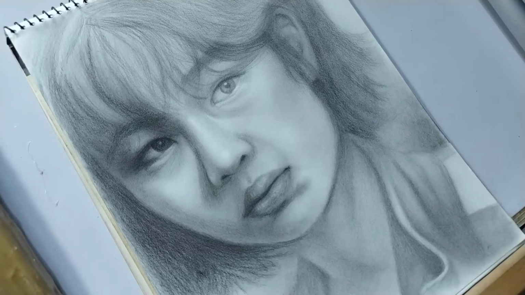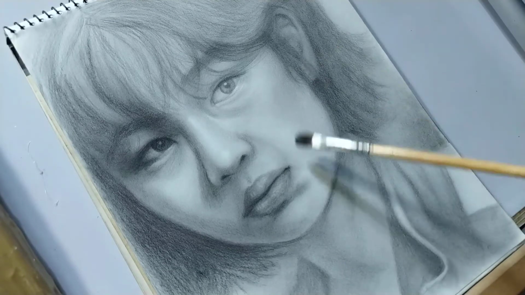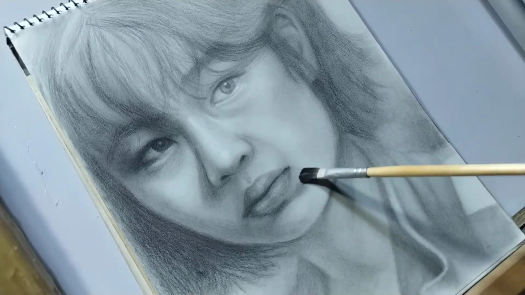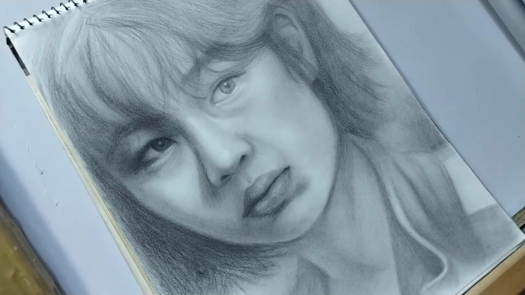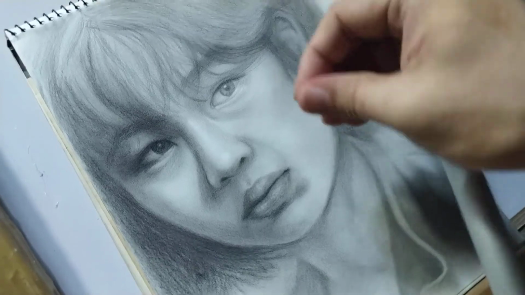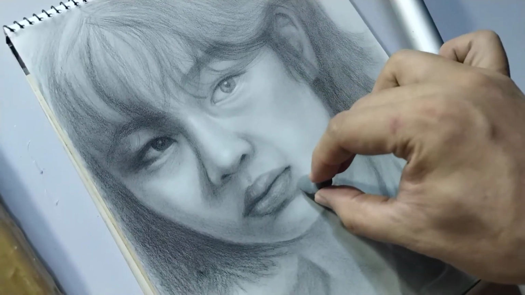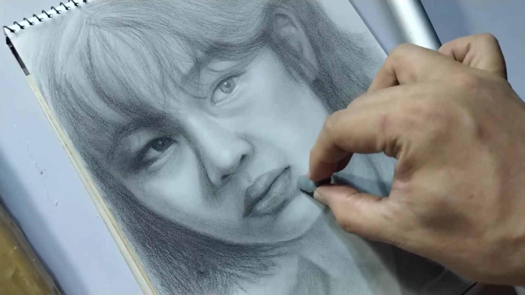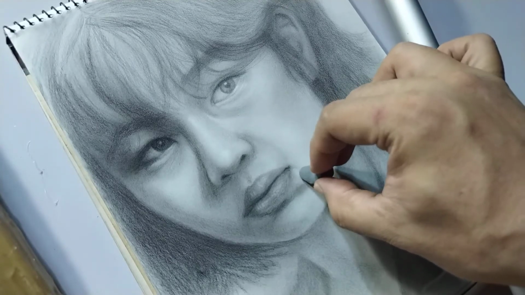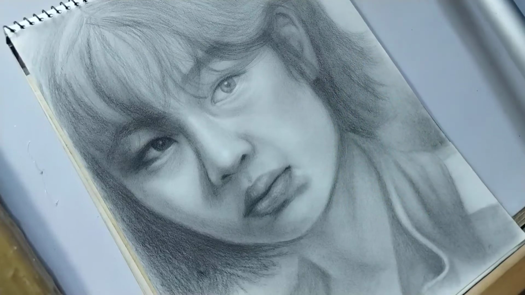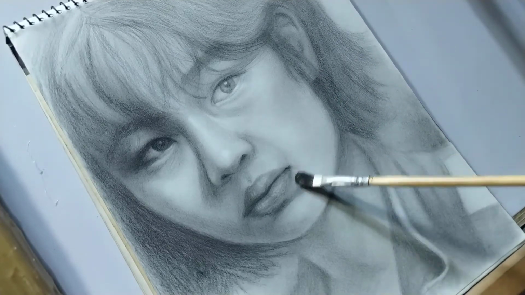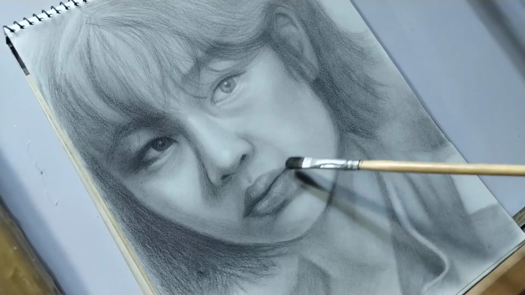So if we get to a point like this, for example, you can just use your eraser there to lighten up these values again. And just keep that nice.